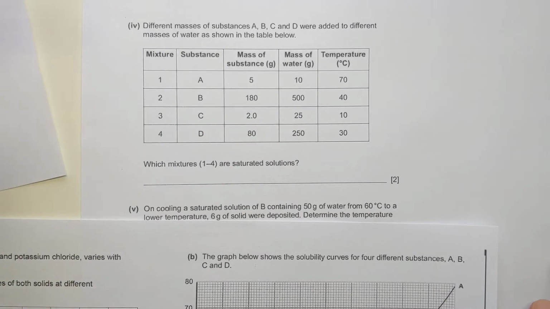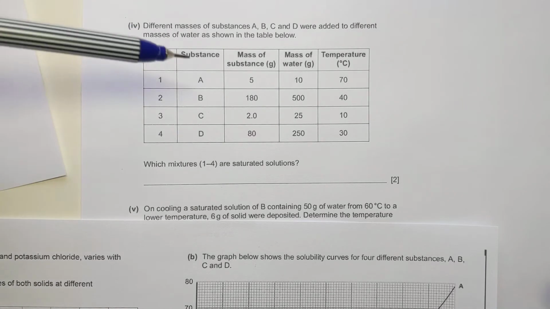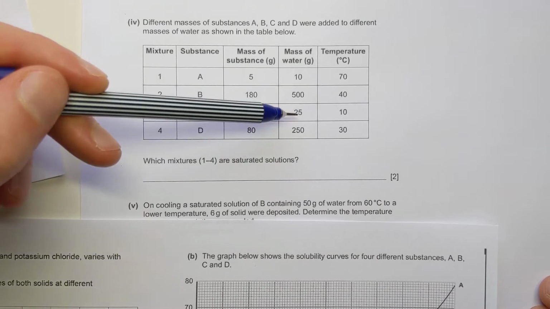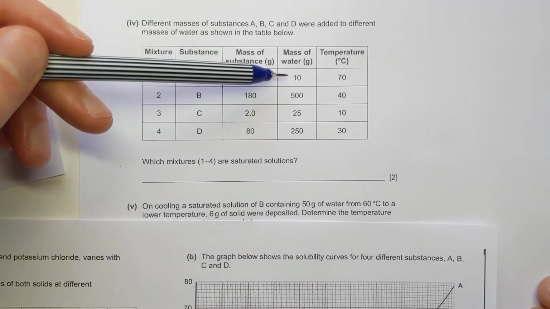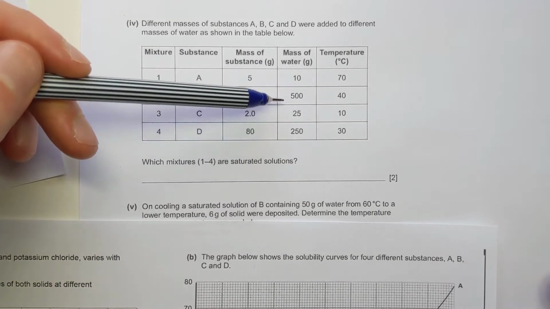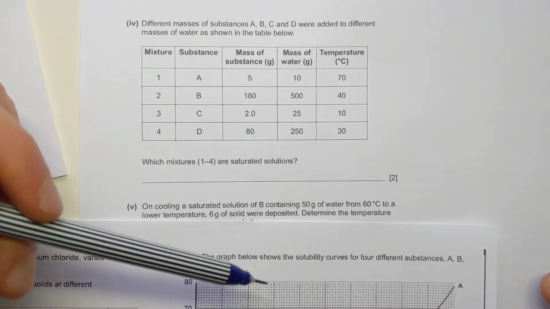And again, key point with solubility, that's a very common thing to do. You're quite able to scale these values up and down as long as you're doing exactly the same thing to both sides. So if you double the mass of water, you double the mass of the substance and so on. Just trying to get them out of 100 grams of water so they match this graph.